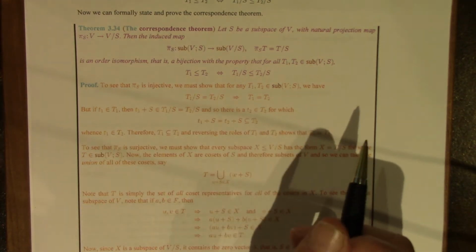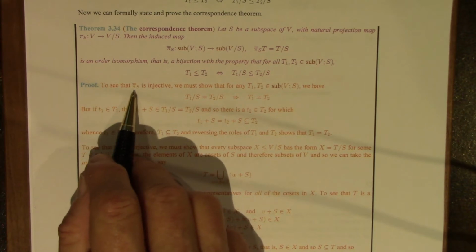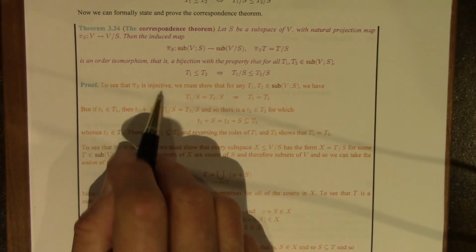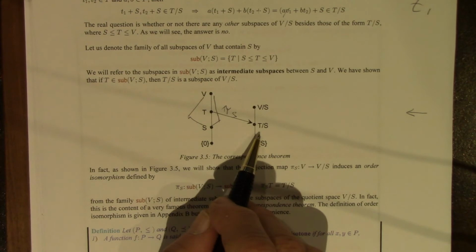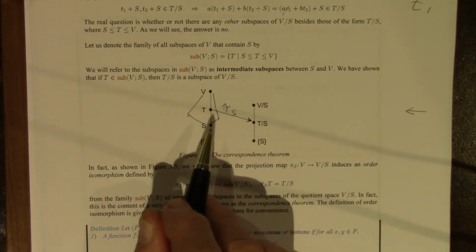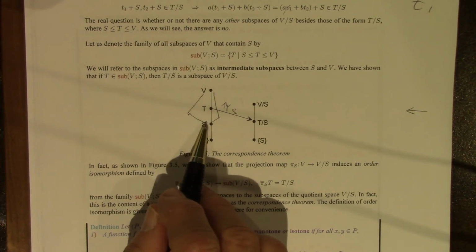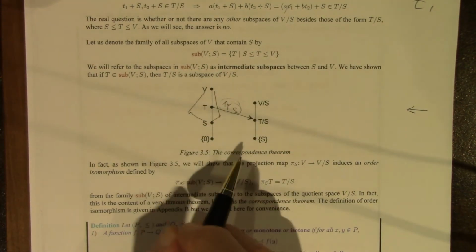As to the proof, first, to see that pi bar is injective, and then I should say this picture is something well worth imprinting in your mind. I'm sorry I drew this extra stuff on there. You can ignore that, although the label pi sub S is something I should have put on there.